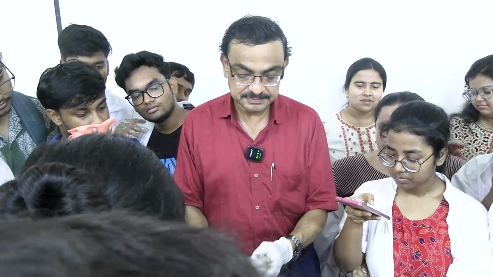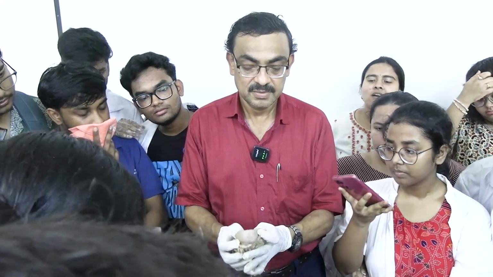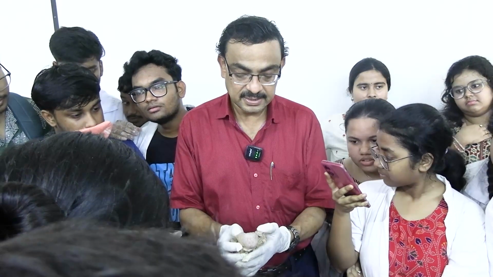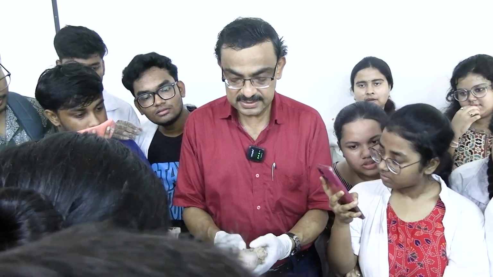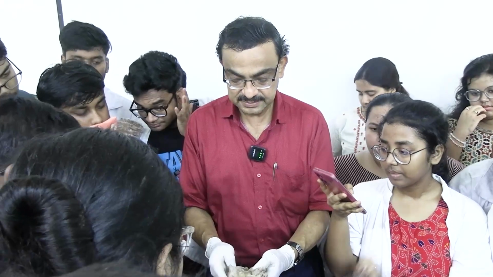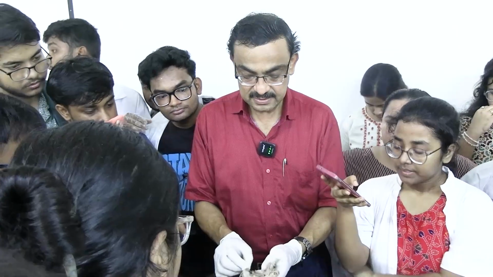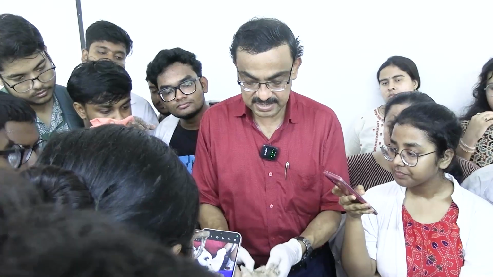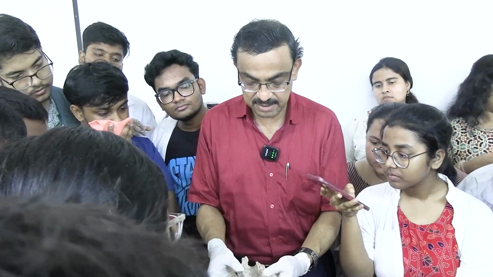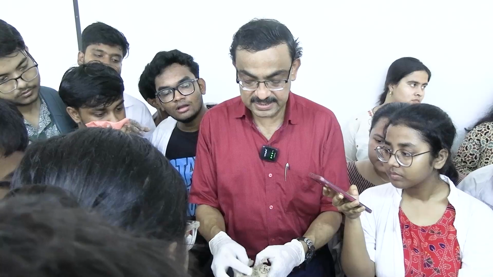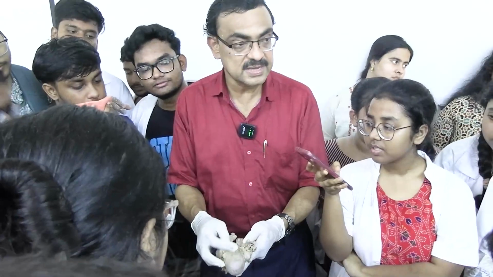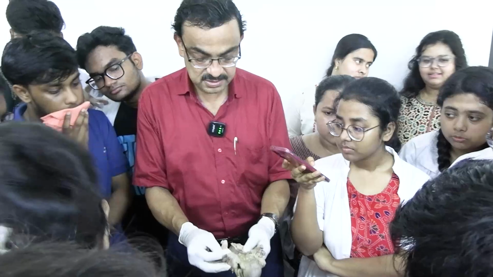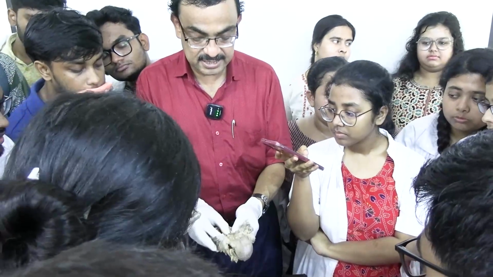What is this? It's a compound viscera containing tongue, larynx, and pharynx. We can get the pharyngeal wall, cut section of the pharyngeal wall, cut section of the laryngeal cavity. We can get this one. This is epiglottis. Epiglottis to the arytenoid cartilage.